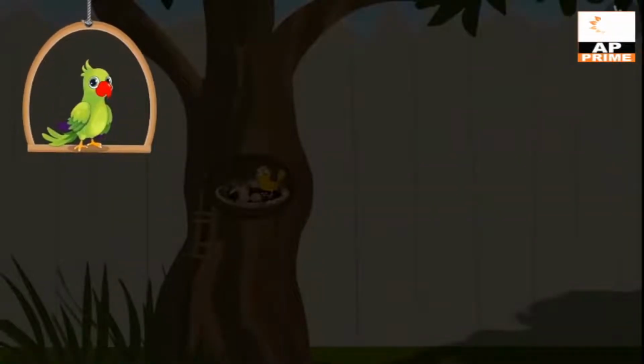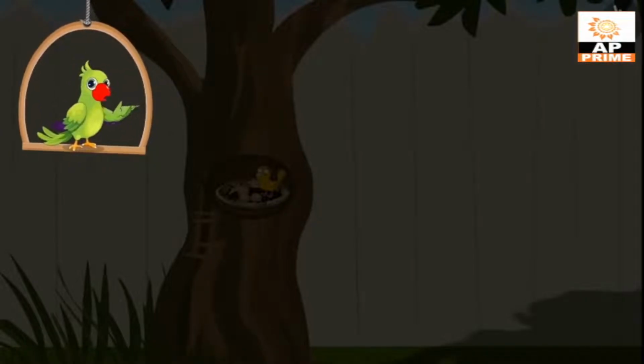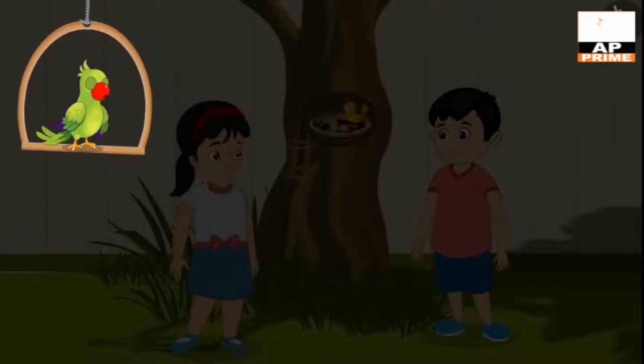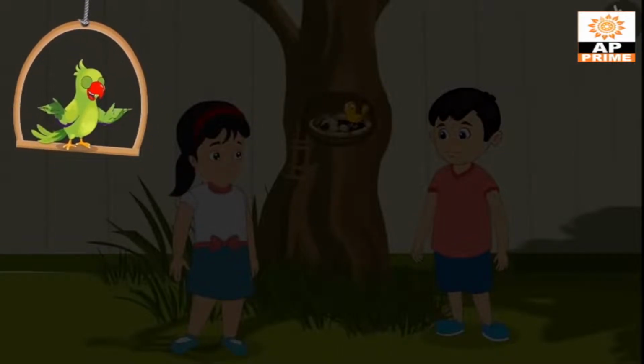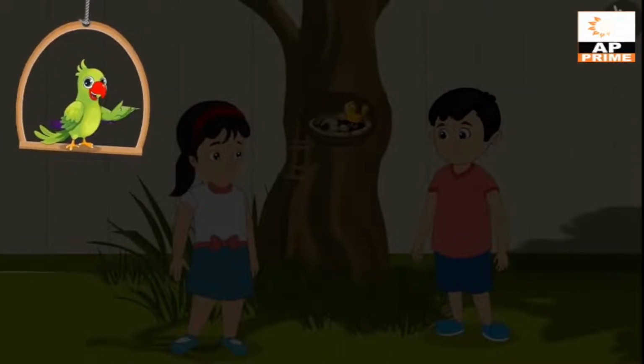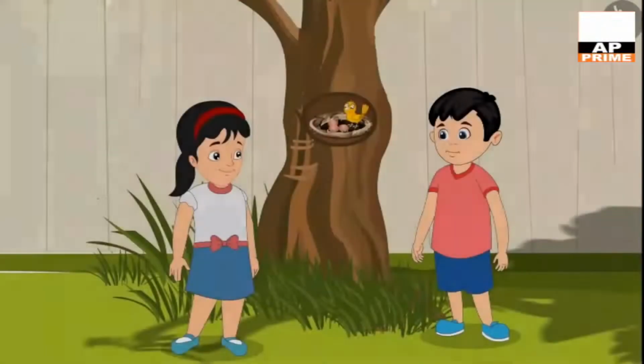The bird has nestled on a tree near Chotu and Pinky's house, children. They both see the birds every day. Come, let's see what they are talking about today.